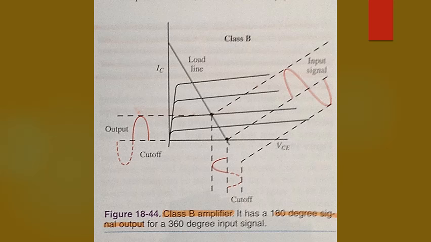Class B. A Class B amplifier is biased so that an output signal is reproduced during 180 degrees of input signal. The Class B amplifier is biased close to cutoff. See figure 18-44. Since collector current flows only one half of the time, this amplifier has medium efficiency. It is similar to a half-wave rectifier. The output is distorted.